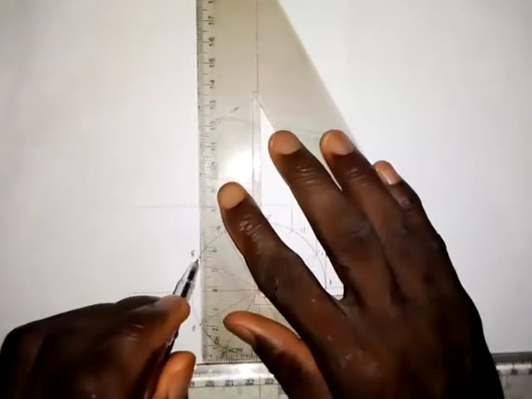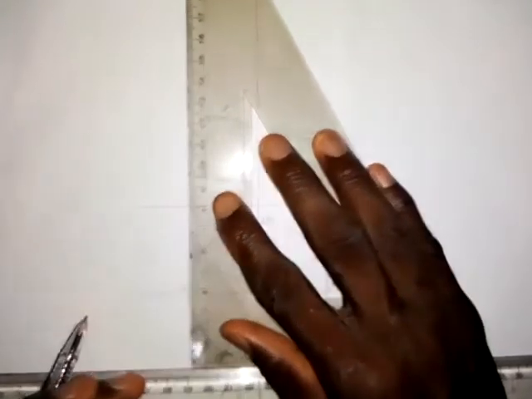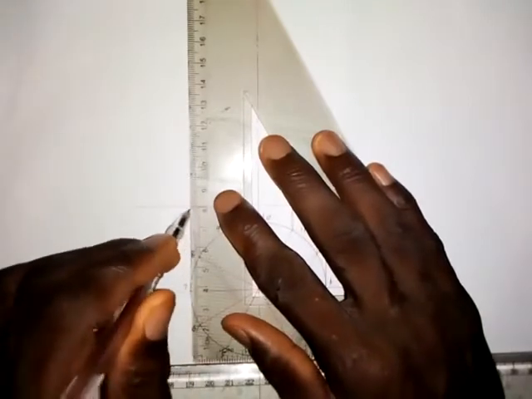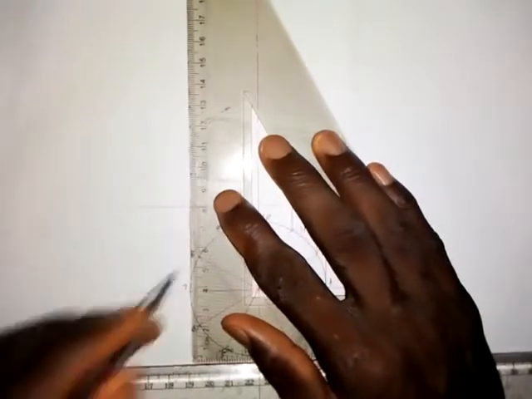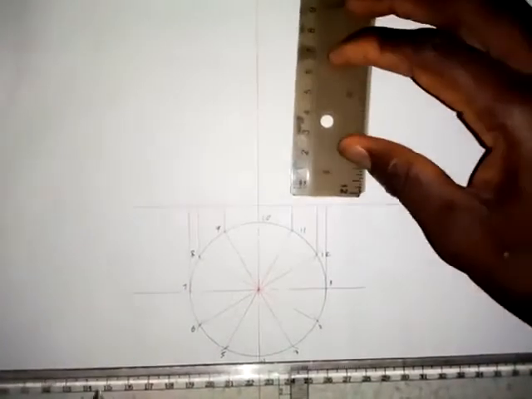6 and 8 are the same point on the circumference of the circle. Draw from 8, then 7, so draw a vertical line from here like this. Now the next thing that you are going to do is that the height of the cone is 70 millimeters. So take your ruler and take 70 millimeters, as you can see me doing it here.